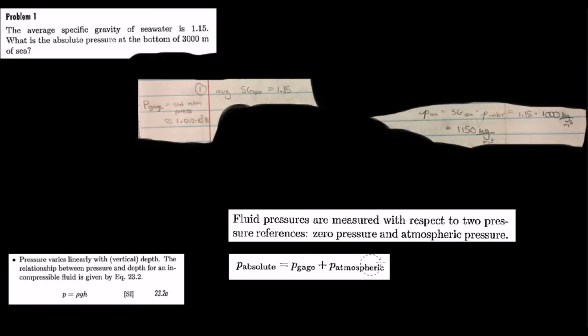So we're going to have to use this equation. And we know pressure varies linearly with vertical depth. So the relationship between pressure and depth for an incompressible fluid is given by this equation here, P equals rho GH, where P is pressure, rho is density, G is gravity, and H is height.